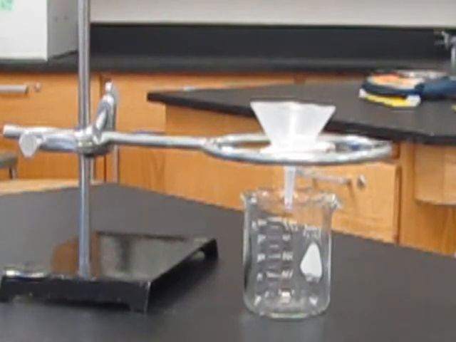Right next to step number 12, please draw a sketch of what this looks like. Again, ring stand with a ring, clay triangle, funnel through the clay triangle, and a beaker at the bottom. Pause this video if you need to take a second to do so.